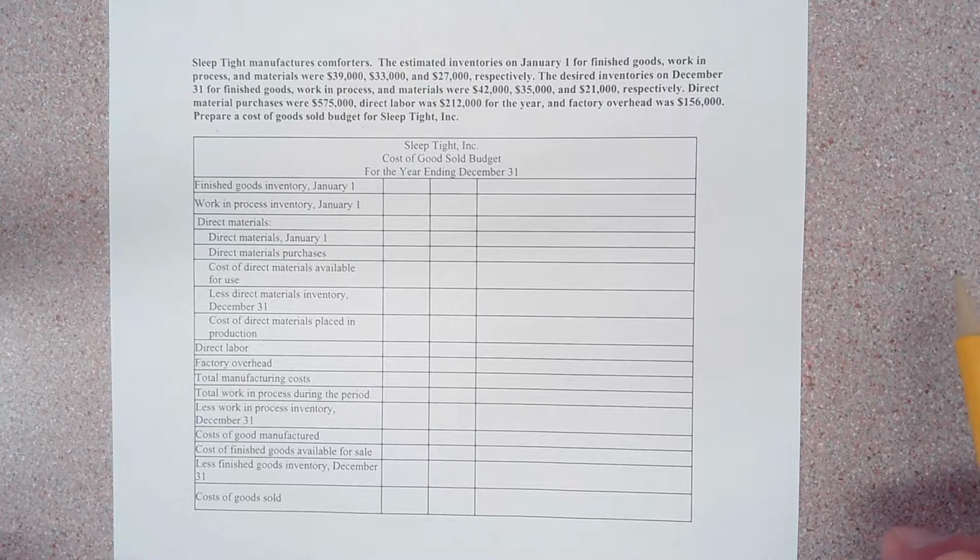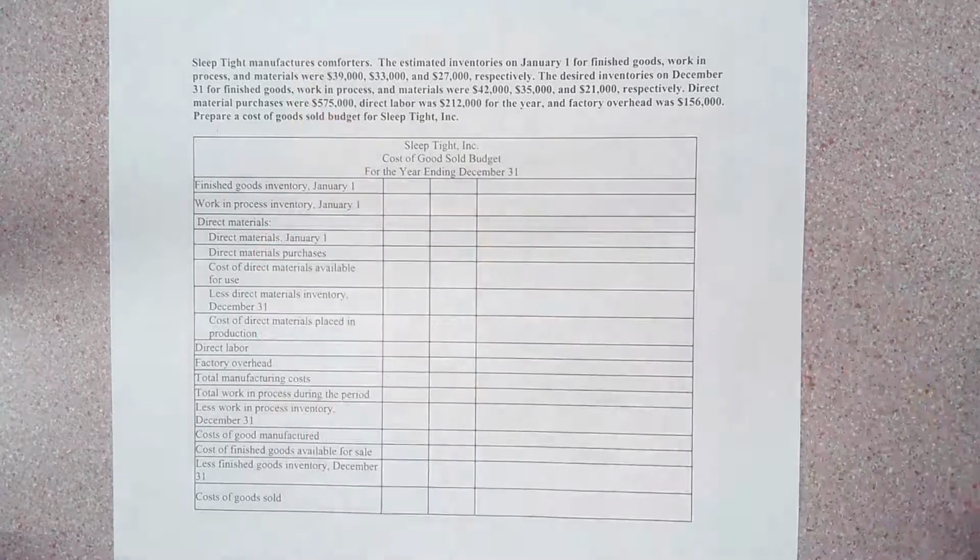It says Sleep Tight manufactures comforters. The estimated inventories on January 1st for finished goods, work in process, and materials were $39,000, $33,000, and $27,000 respectively.